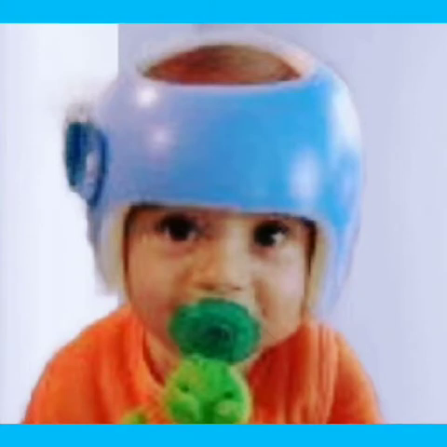This does not happen only when sleeping, but also from being in car seats, carriers, strollers, swings, and even bouncy seats. All this can cause a flattened head in babies.